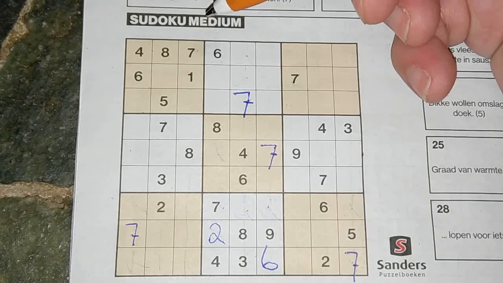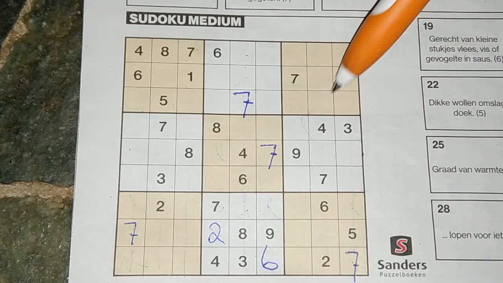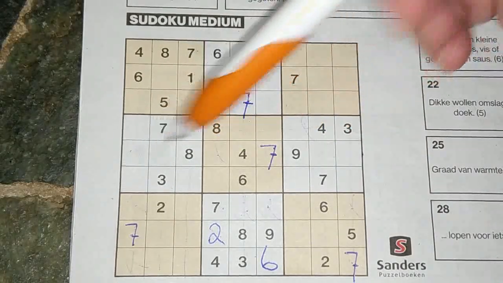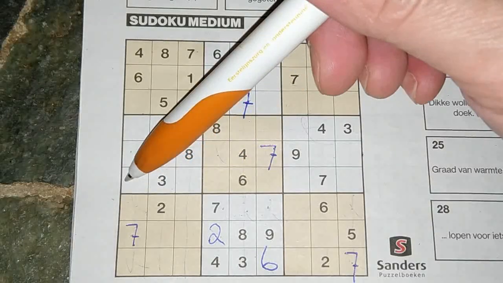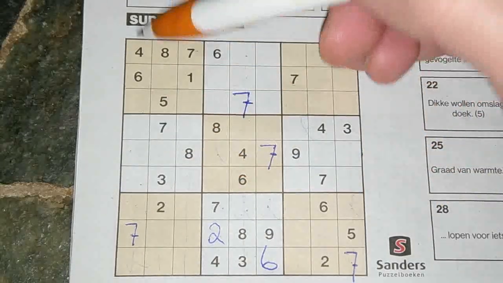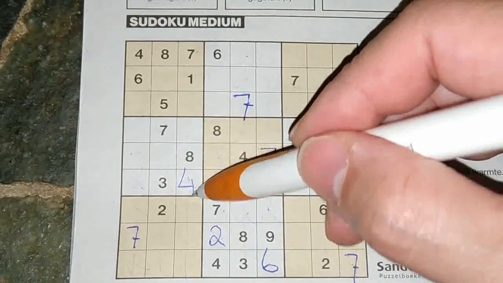Then a 4 in this row, a 4 in the middle row. So in the row below, the only two places for a 4 is here or there. But I see here a 4, so no 4 there. 4 should be here.